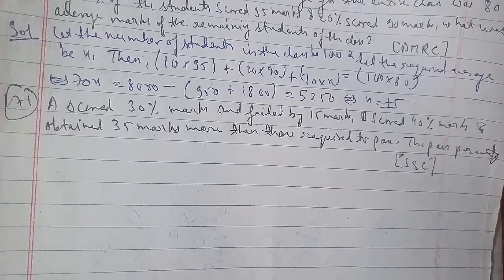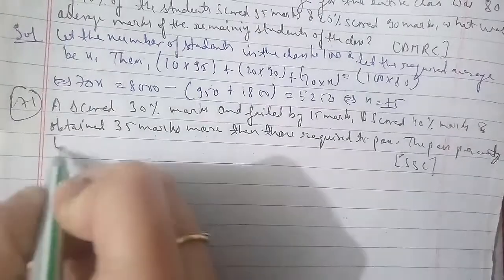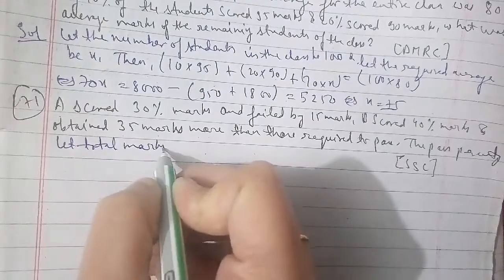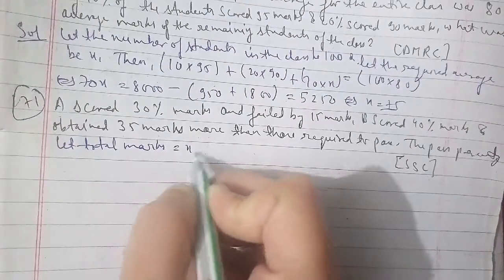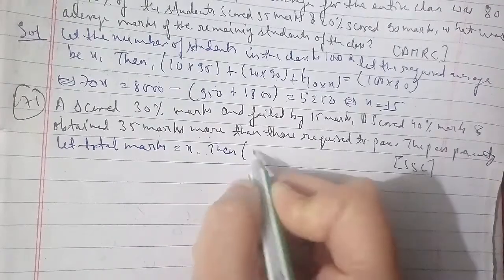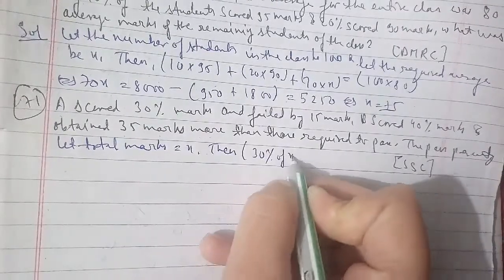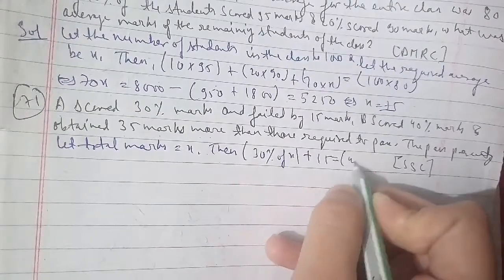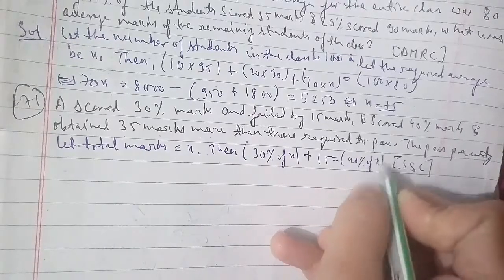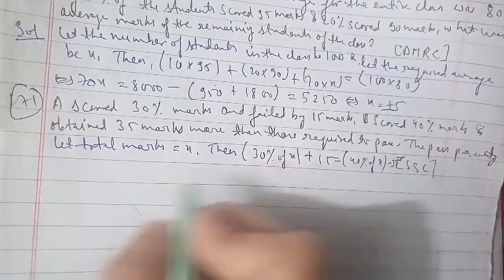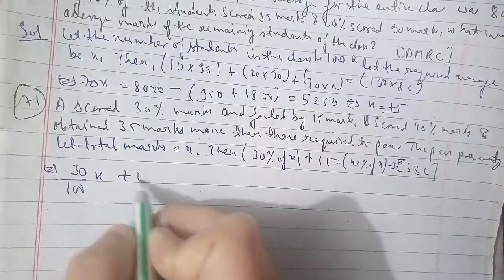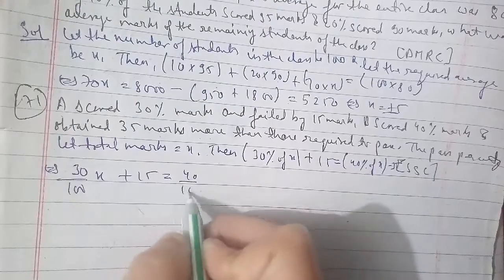Let total marks equal x. Then 30% of x plus 15 equals 40% of x minus 35. So 30 upon 100 x plus 15 equals 40 upon 100 x minus 35. 1 upon 10 x equals 50, x equals 500. We will be having an answer.